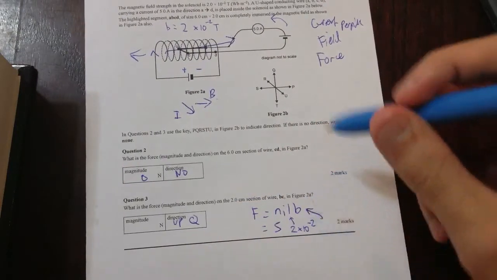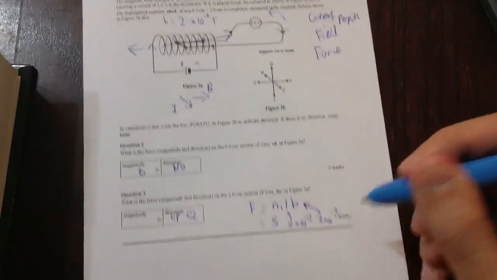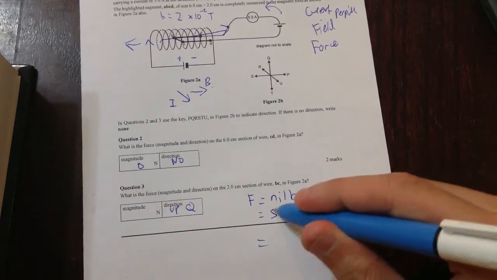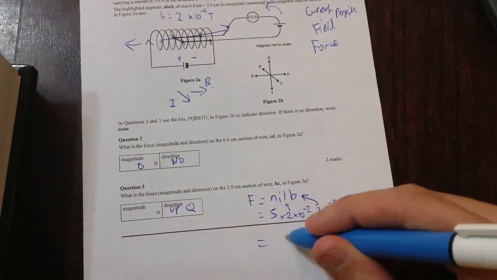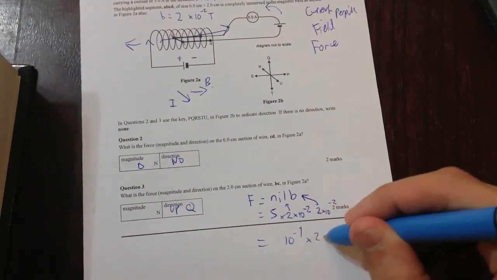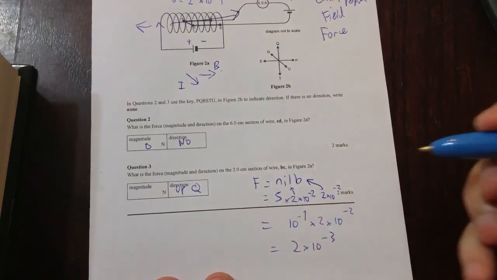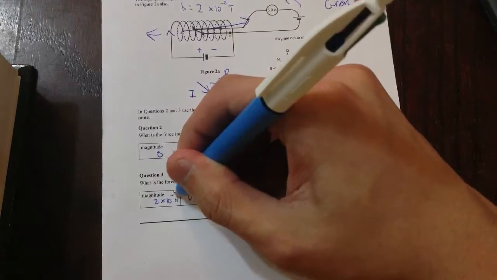And field is 2 times 10 to the negative 2. This one I'm going to do in my head, and you get 10 times 10 to the negative 2. I'm just multiplying these together, so that becomes 10 to the negative 1 times 2 times 10 to the negative 2. So that is 2 times 10 to the negative 3.